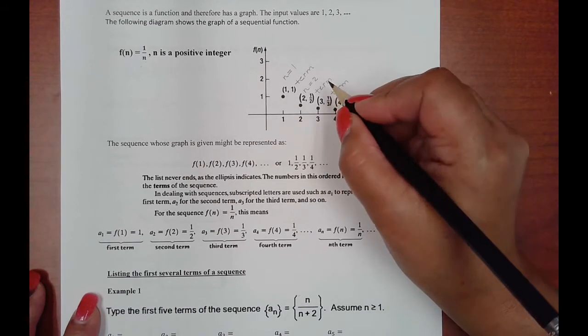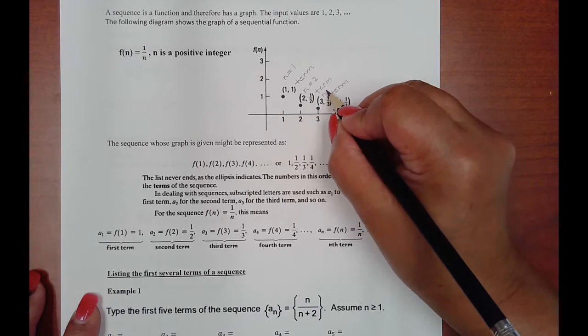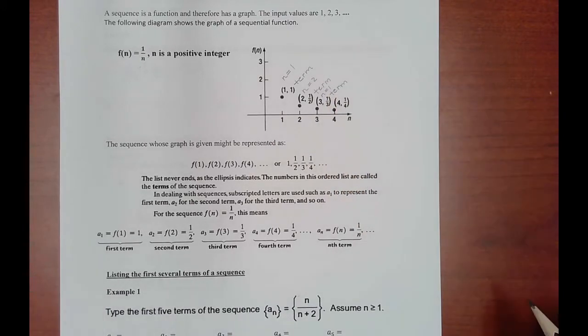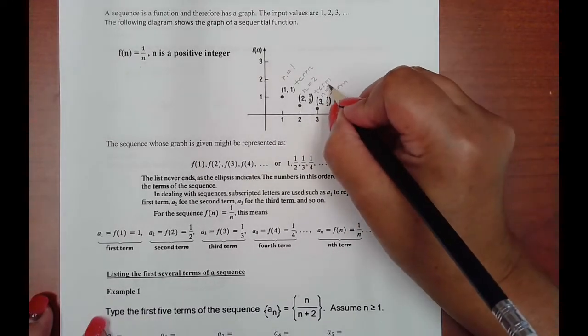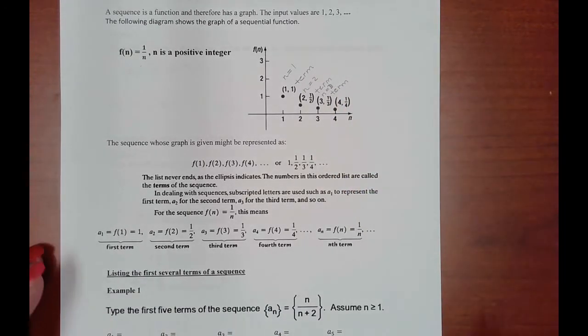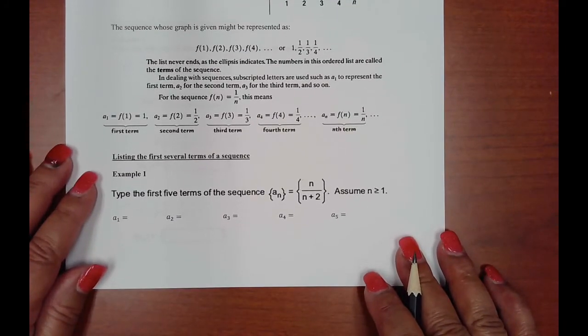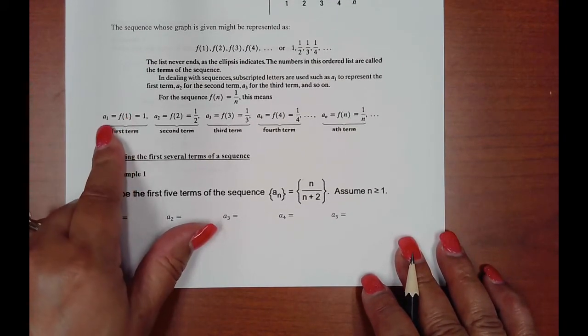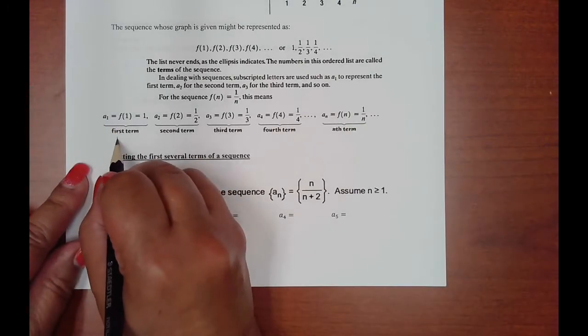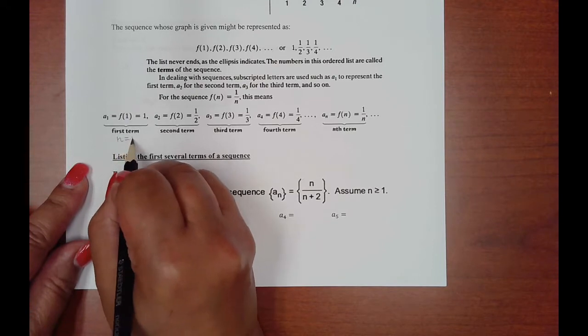Okay, there's a certain kind of notation that we use whenever we're talking about the first term, the second term, the third term, and those are little subscripts. So I'm showing you that below, that the first term would be notated like this, a sub 1. That just means we're getting ready to plug in n equal to 1.